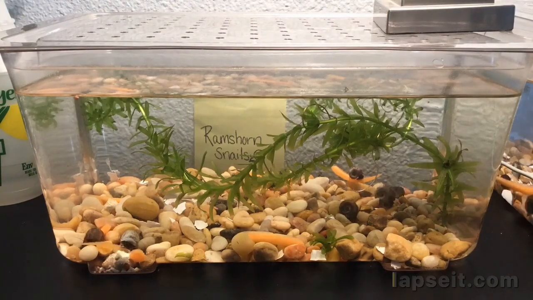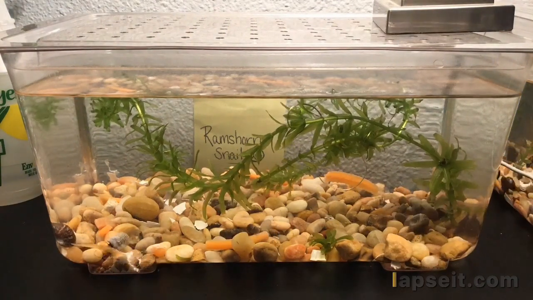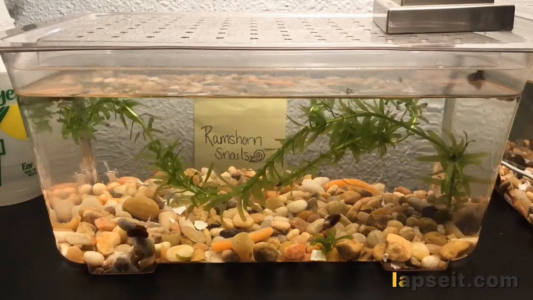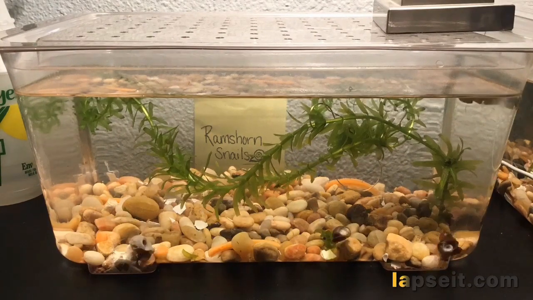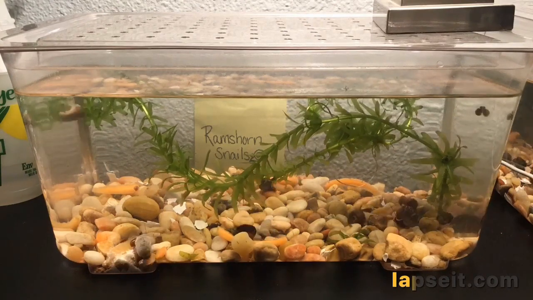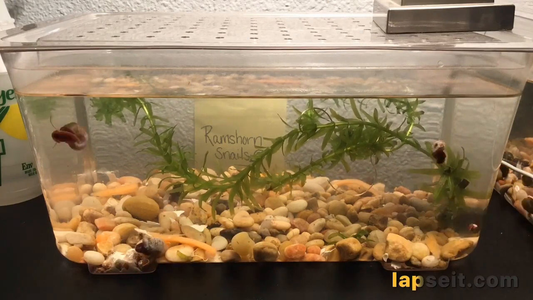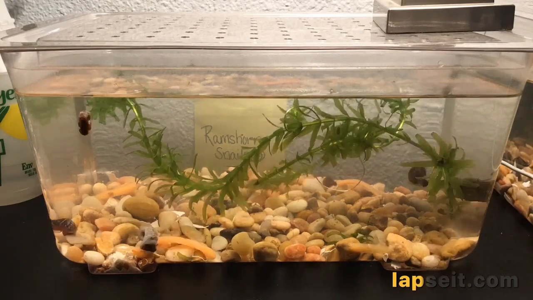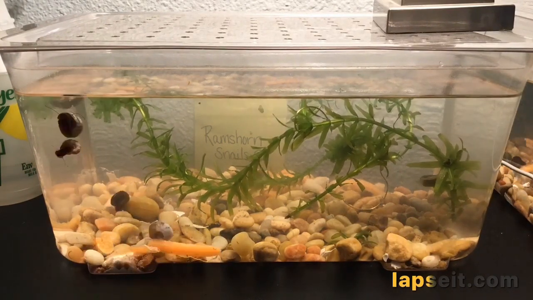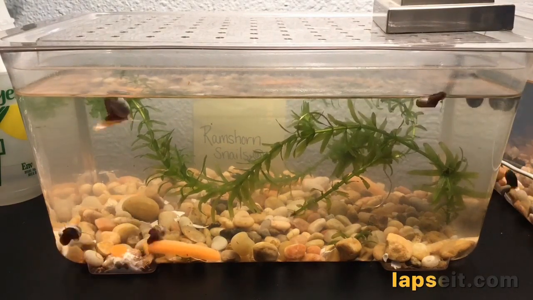You'll notice now that I moved the label for our ram's horn snails and I've cleaned the water tank. I noticed that several of our ram's horn snails had been changing color and a few of them had even died. I was doing some reading and I learned that they needed calcium. So I had read that you could put in some eggshells for them to eat. I also learned that you could put in a little piece of Tums because Tums had calcium. So I added some Tums to our water as well. What this did is it ended up making our water cloudy fast. So you can see right now that the water isn't as clear.